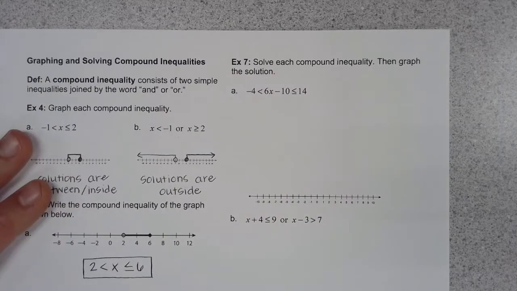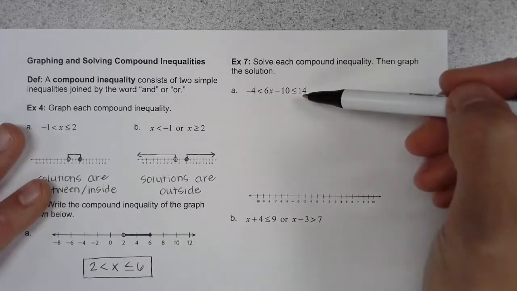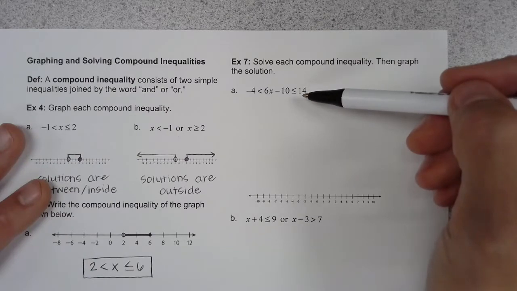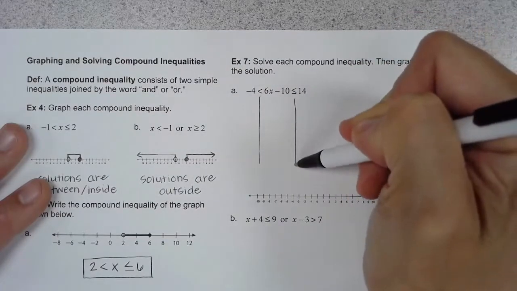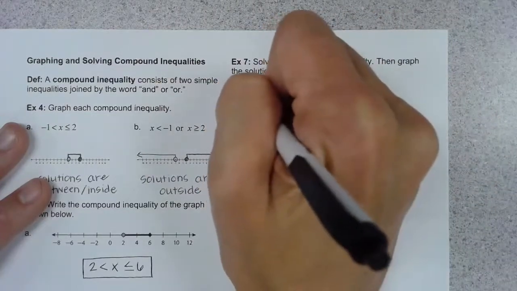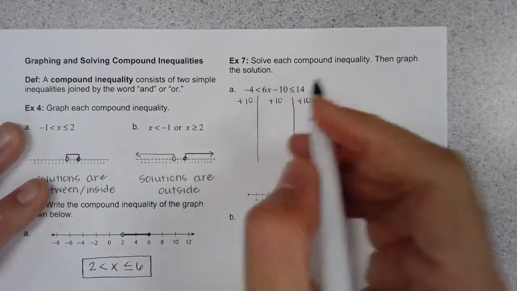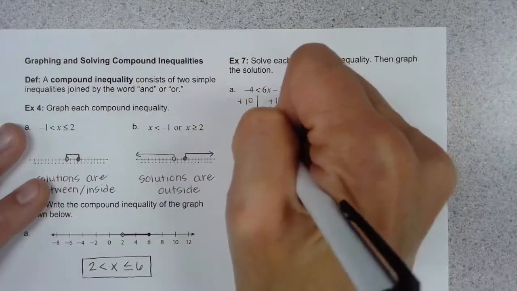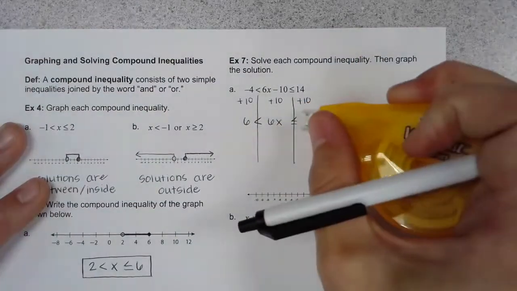When we solve compound inequalities, it's a little bit different than solving equations and solving just the linear inequalities. When we solve this one, think about it like it has three parts. So I'm going to add the 10, add the 10, and add the 10. I add that value to all three parts. I'm trying to get the x by itself in the middle. So 6x is less than or equal to 24.